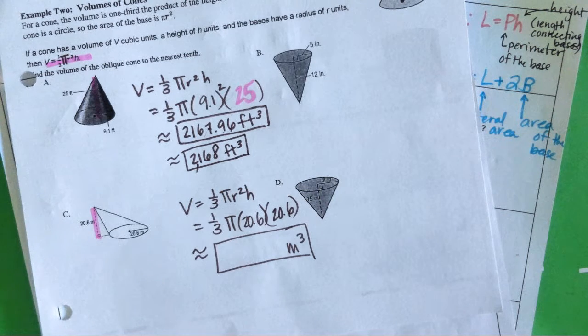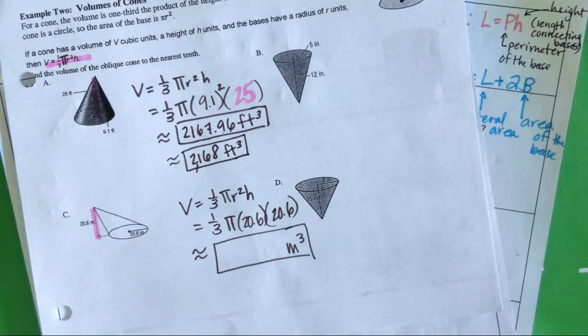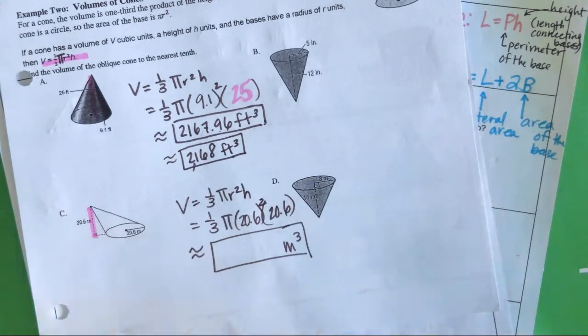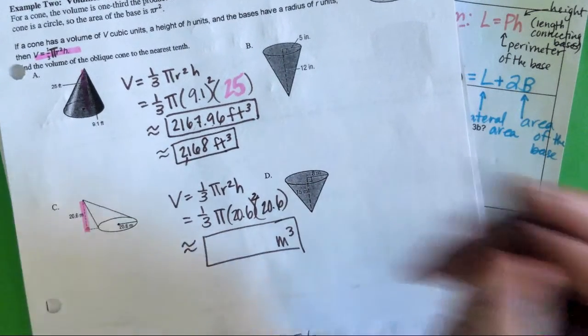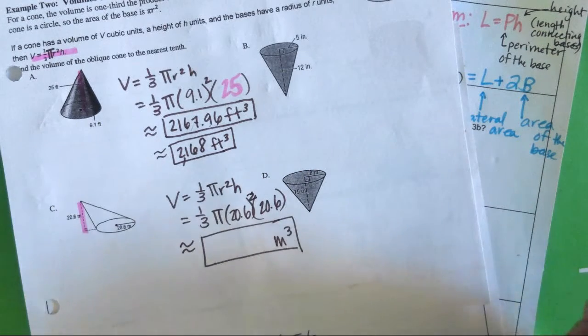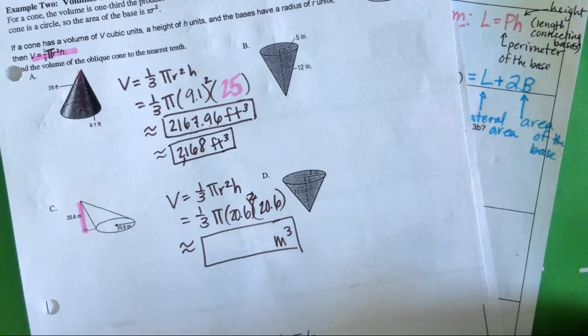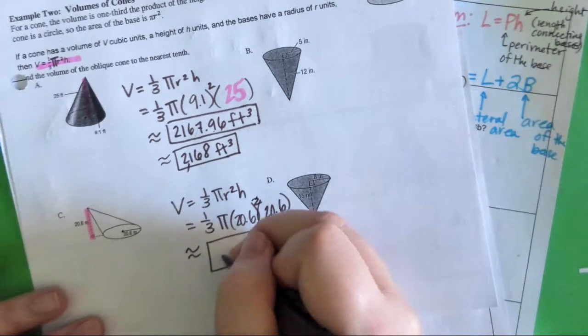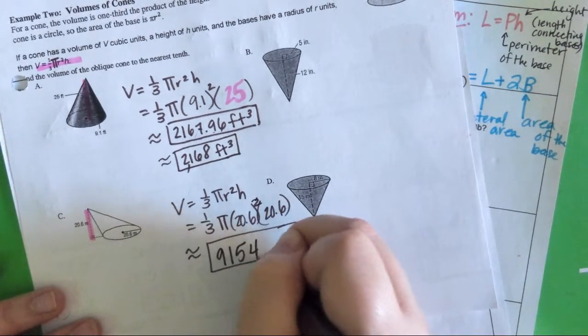Are you sure you typed all this in? Because 20 times 20 is 400, so it's got to be bigger than that. And then 400 times 3 is 1200, so it's got to be... Okay. I keep leaving that off. I keep not making 100. Yes. Perfect.